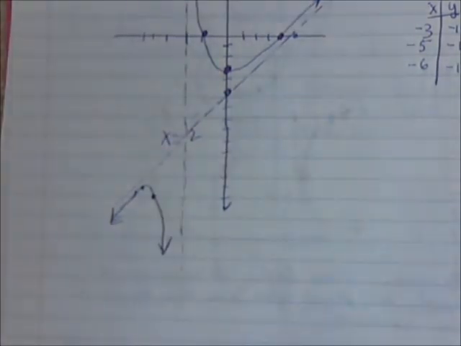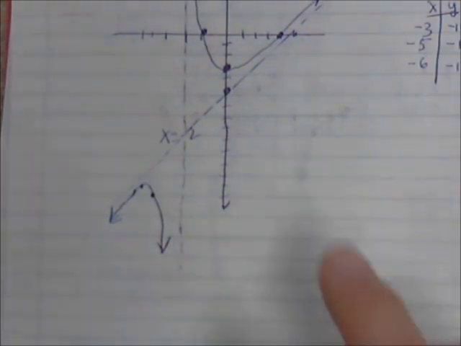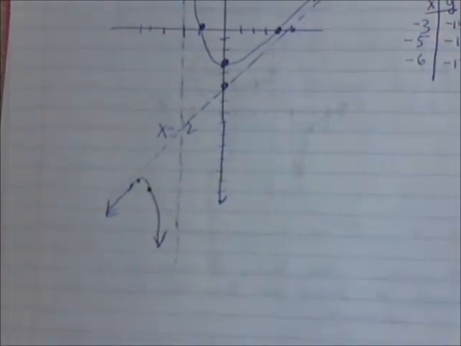So on your worksheet packet that I gave you yesterday, there are some examples, 5 through 8, that have slant asymptotes, and we'll get started on those tomorrow.